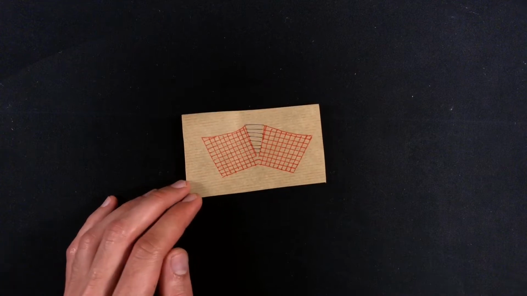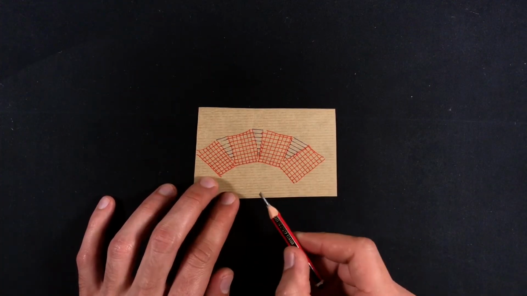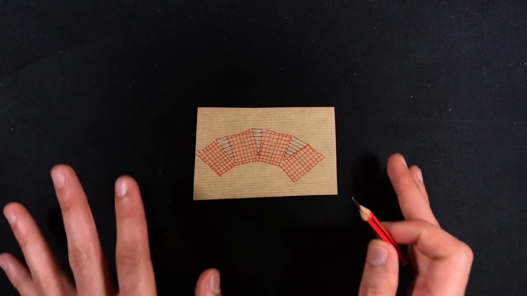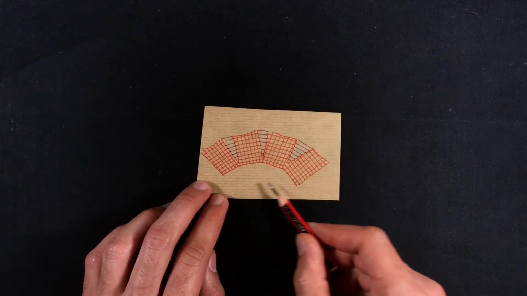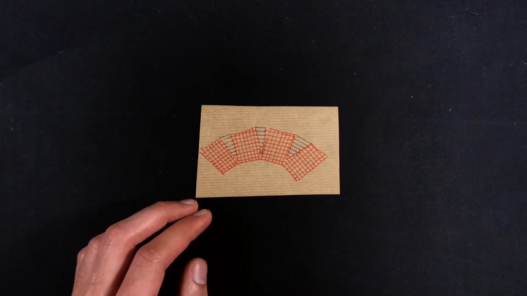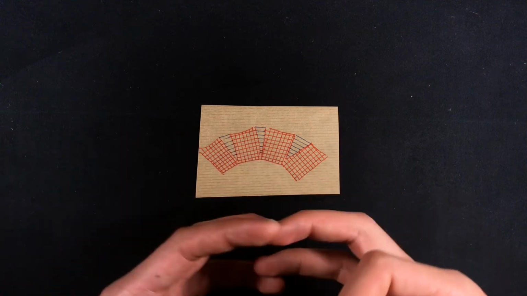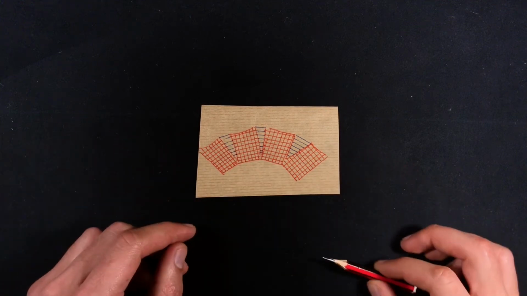This means that if we create more cuts, we can make the top edge even longer while the bottom edge remains the same with the same number of squares. Basically, we are distorting the mesh of the material, the grid on the material.